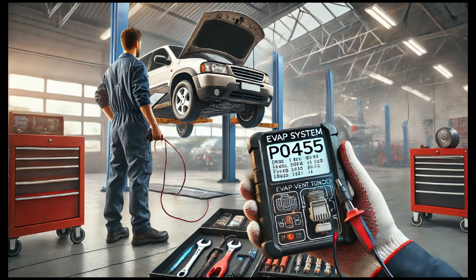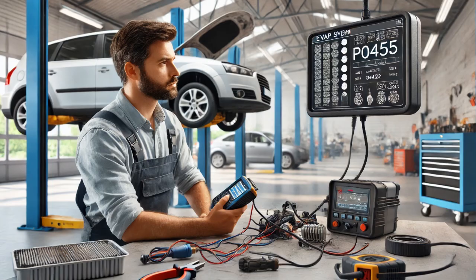After the replacement, I cleared the fault codes and performed a road test to verify the repair. The vehicle operated properly, the check engine light stayed off, and no new fault codes appeared. The EVAP system is critical for reducing harmful emissions and ensuring the vehicle complies with environmental standards.